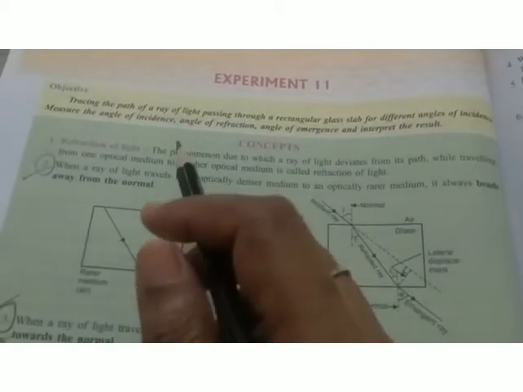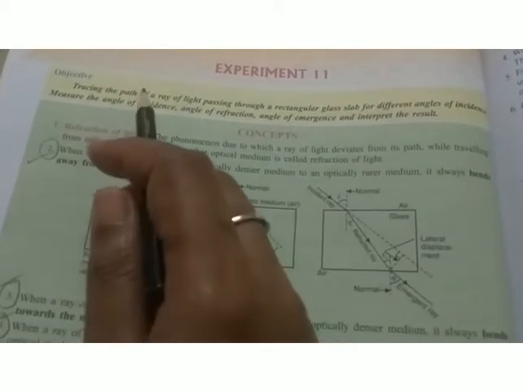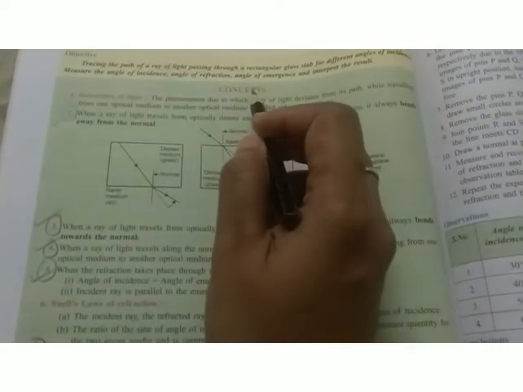Children, next we are going to discuss experiment number 11: tracing the path of the ray of light passing through a rectangular glass slab for different angles of incidence. Measure the angle of incidence, angle of refraction, angle of emergence, and interpret the result. This is the objective or aim. After the objective you must write the apparatus. There are 6 apparatus. Write the apparatus, and after that write the concept.